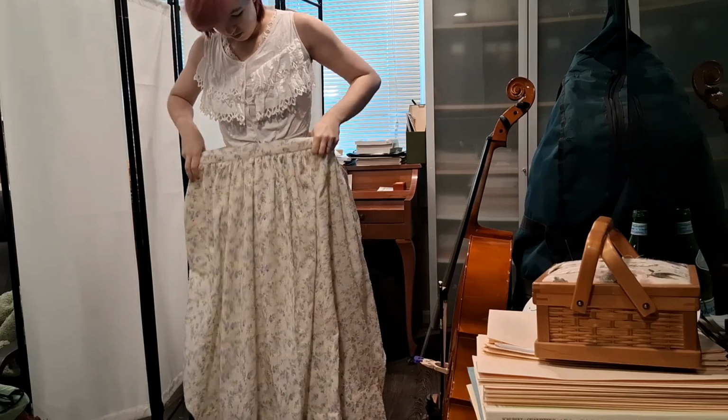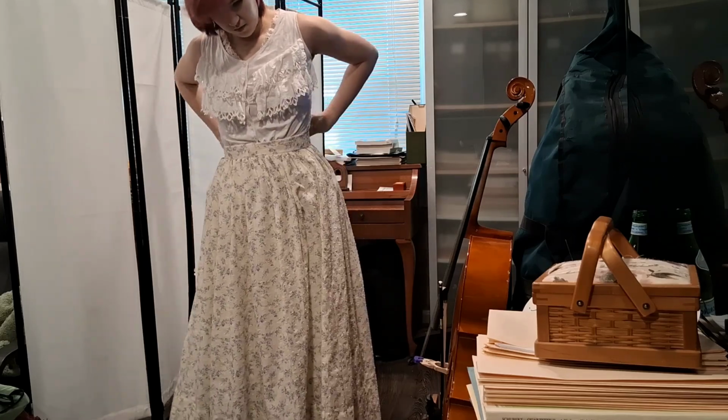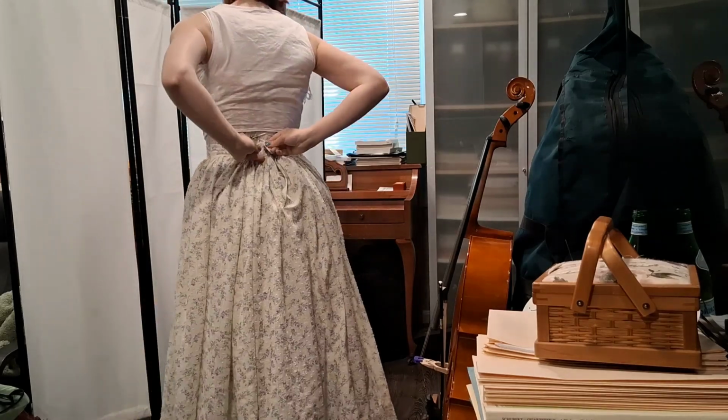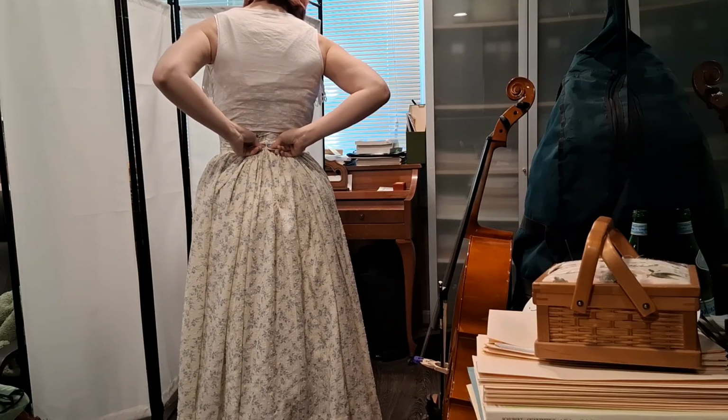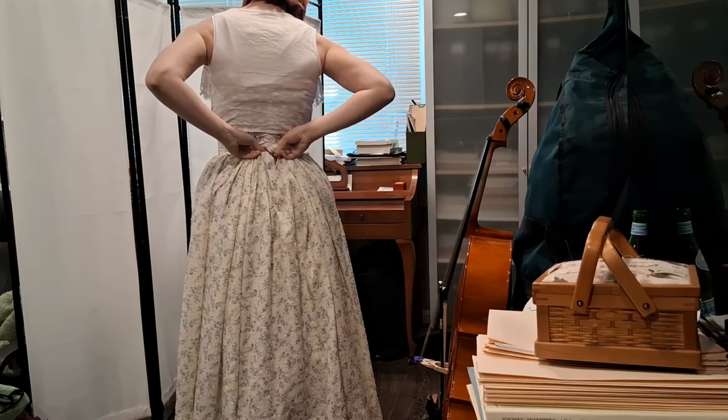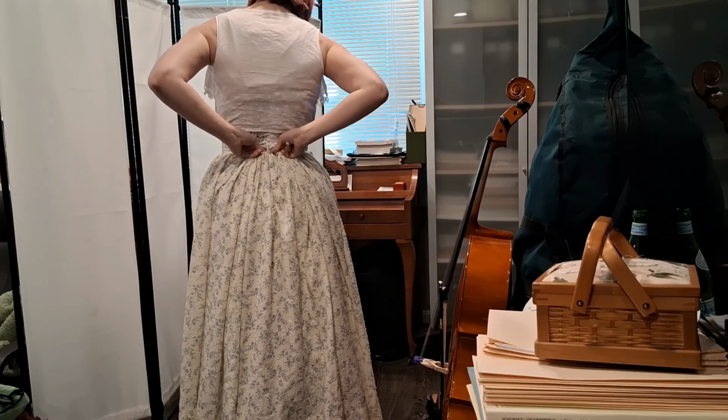I really love how this skirt turned out. It ended up so pretty. I'm so happy with the little flowers and everything. It looks really, really cute. And I am very excited to see how it looks all put together.